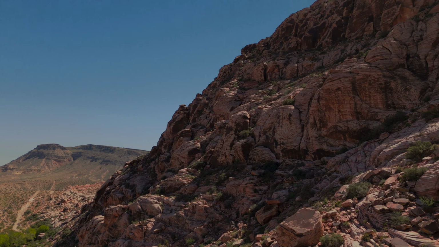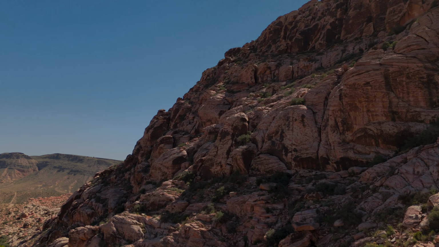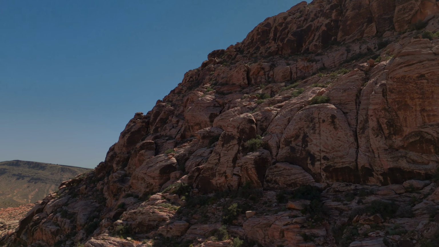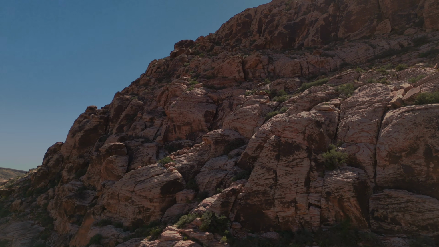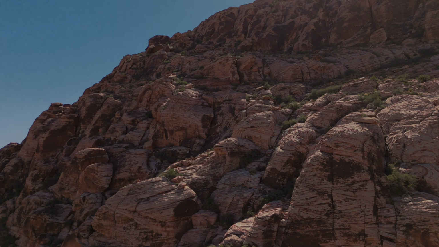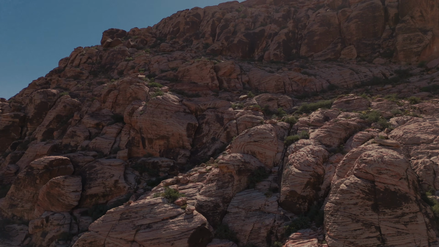So sometimes shooting log is a great thing. Now, I get it. There are some times where you may want to shoot the standard profile, and I would encourage anybody who's a beginner to at least dabble with log footage because you will get better results and your videos will look way more professional.